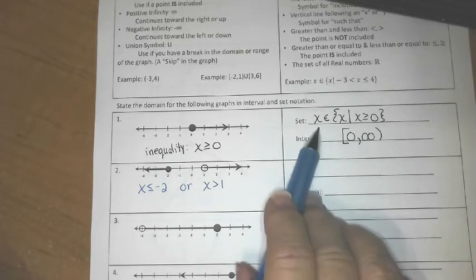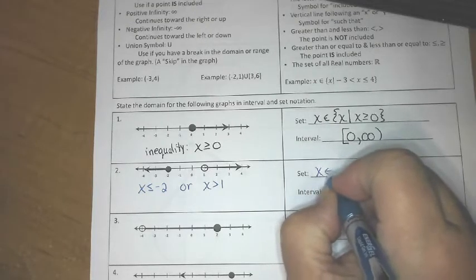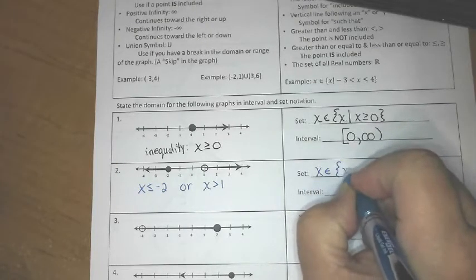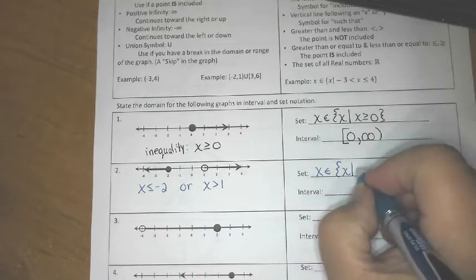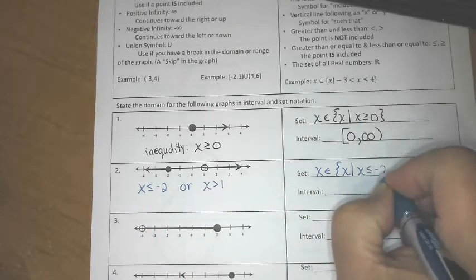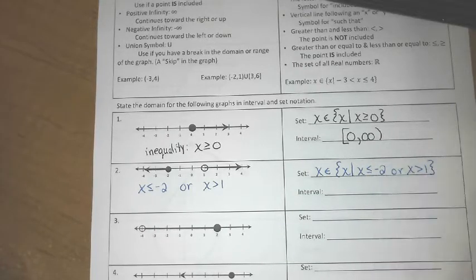Set notation. We're going to do the same thing we did here, the fancy piece. X is a member of the set of all x's such that, and then you state your inequality. X is less than or equal to -2, or x is greater than 1, and close your set. That's all there is to it.